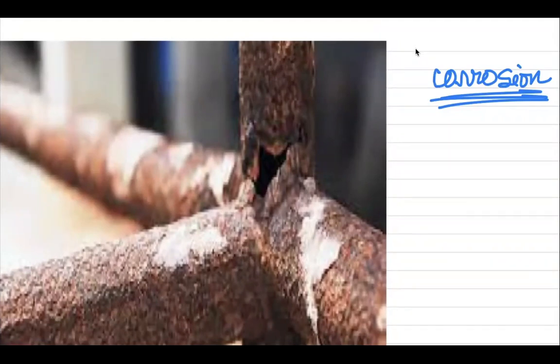Okay, corrosion. What is corrosion? Anyone have any idea?